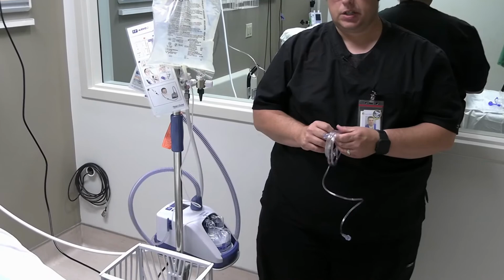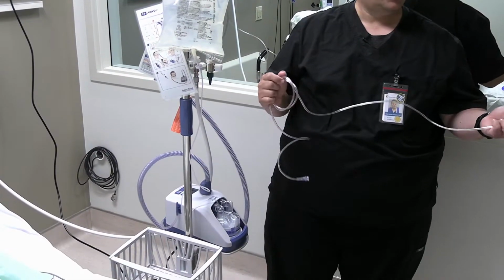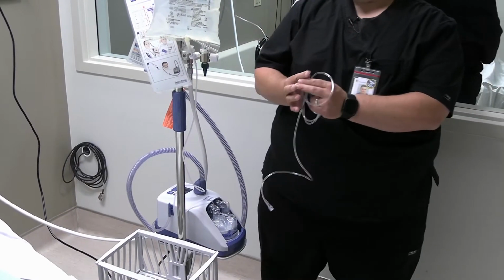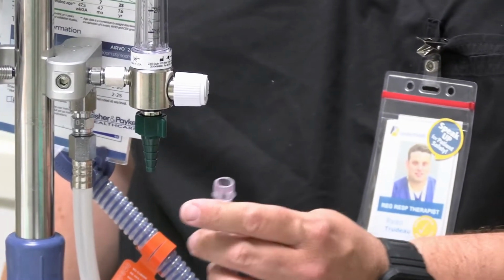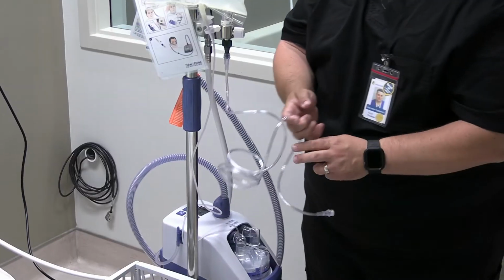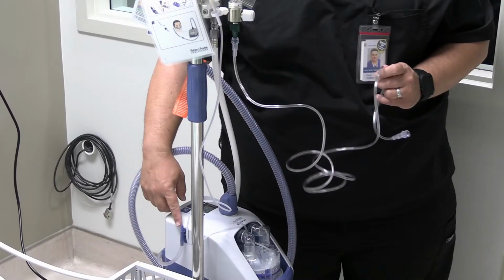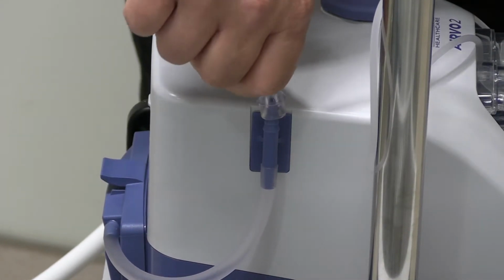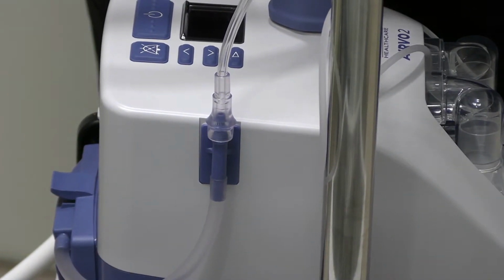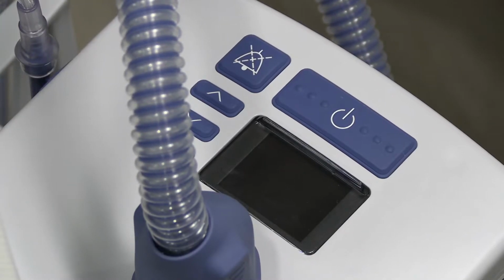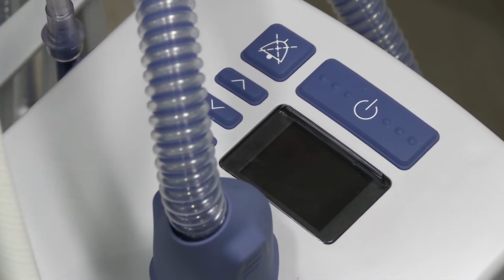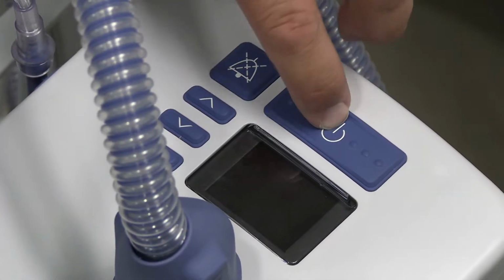So our next connection is going to be the oxygen tubing from the flow meter to the device. So taking the one end of the oxygen tubing, you're going to attach it to your flow meter. You're going to take the other end of your oxygen tubing and you're going to attach it right back here into the device, just like so. Once we have the oxygen hooked up to our device, we are going to leave the flow meter off for right now. But we are going to power on the device because it does take a little bit of time to heat up.